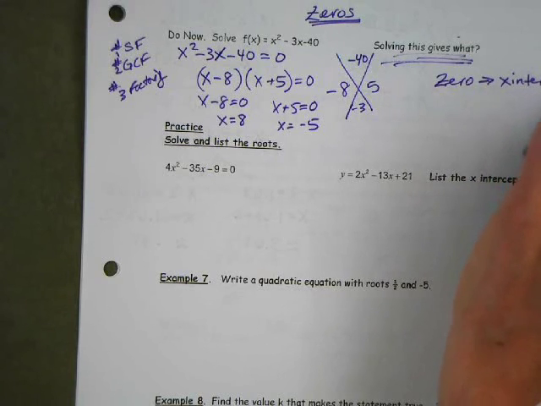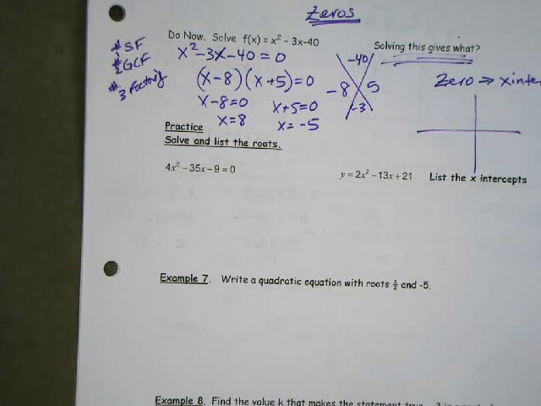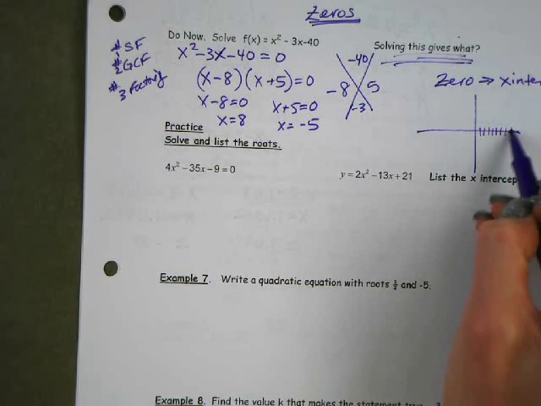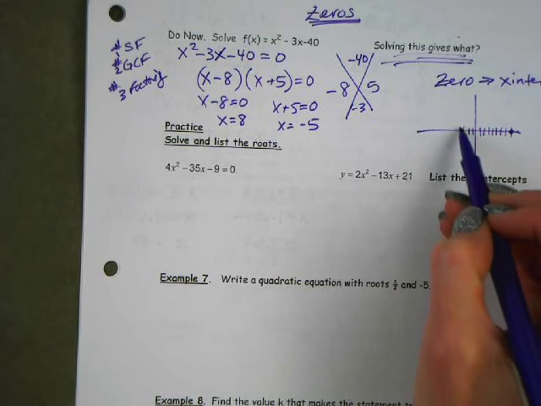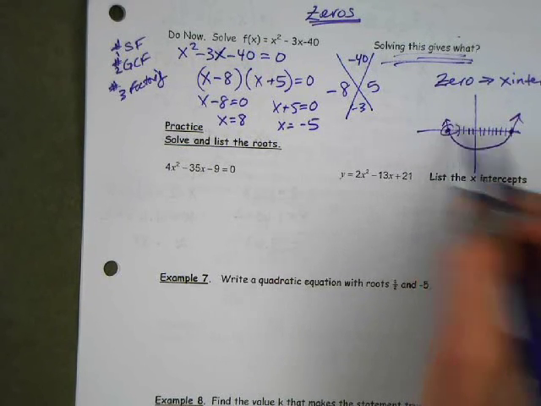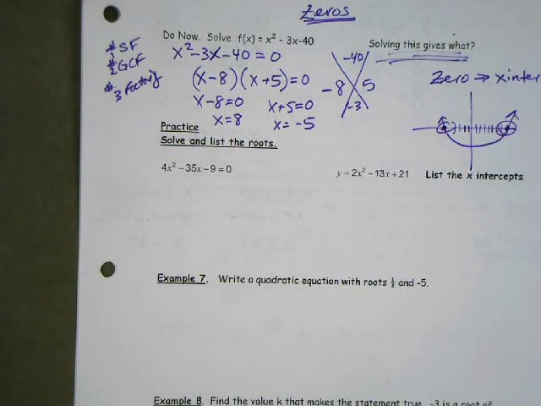Again, so this is my graph. I go all the way up to 8, 1, 2, 3, 4, 5, 6, 7, 8. And I go down 5, 1, 2, 3, 4, 5, and then that is the graph of something like that. This is what you actually solved, where they cross. And this is something that you'll use a lot. I mean, maybe not personally, but people use it a lot for a lot of different things. The beginning and the end of something.